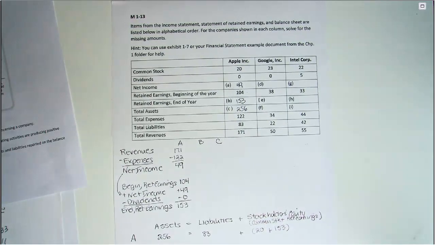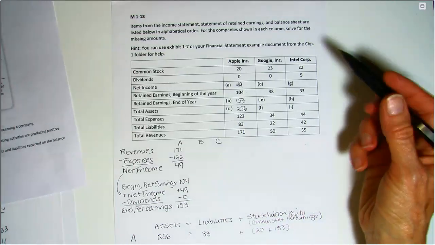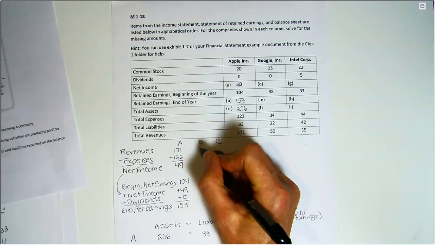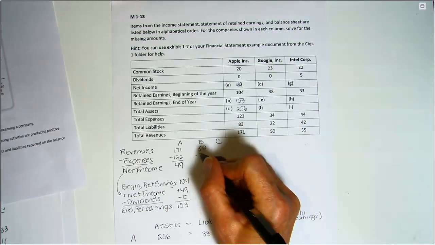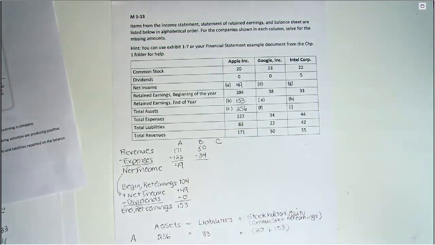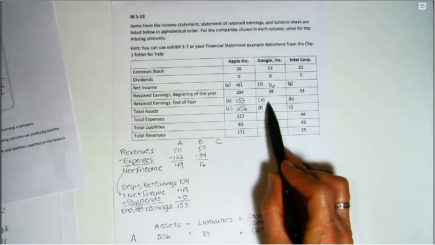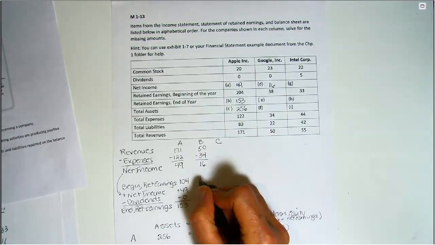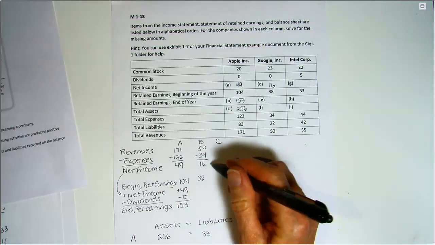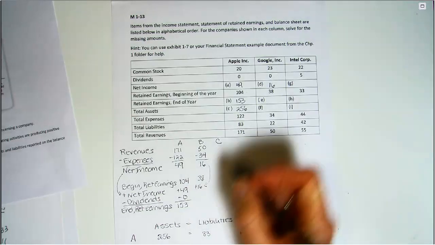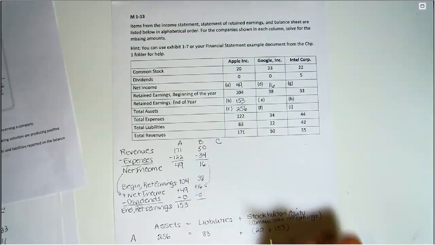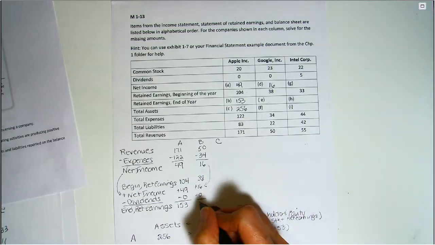If we were to do Google, we would do the same thing. Revenues, this case, of 50. Expenses of 34. We subtract to find our net income, and that's 16. Then we have to find our retained earnings at the end of the year, so we take our beginning of the year retained earnings of 38. We will bring down our net income of 16 and subtract dividends of 0. So our ending retained earnings balance is 54.